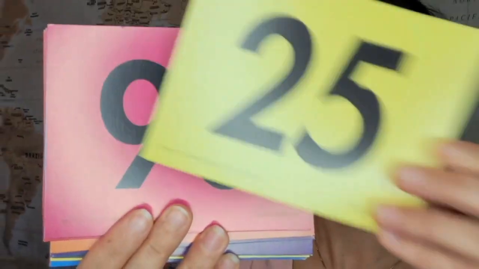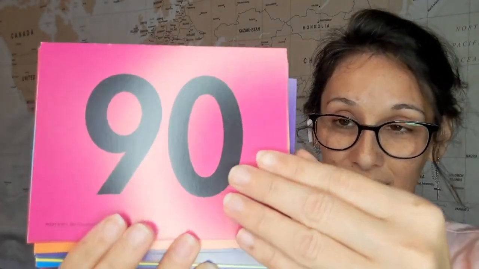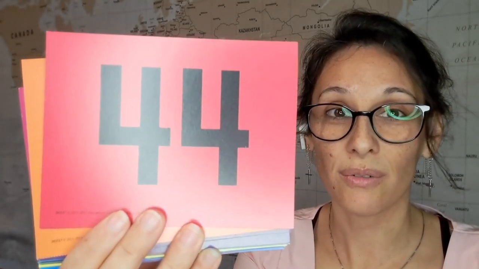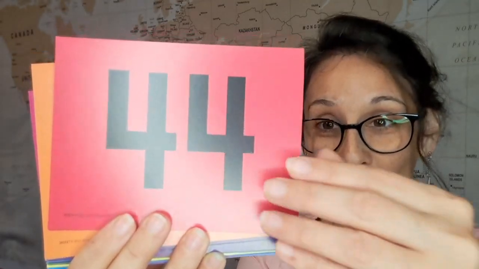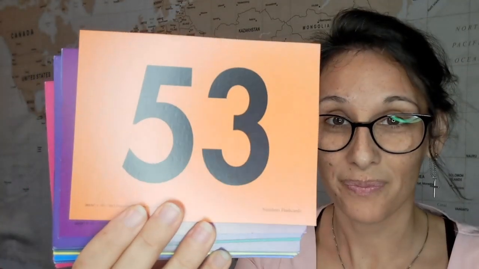48. 25. 90. 91. What's that one? What comes after 91? 92. 42. What comes after 42? 43. What comes after 43? Some of these are numbers in a row, aren't they? 44. 52. The next number after 52? 53.